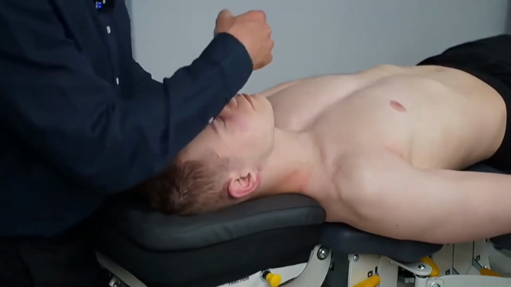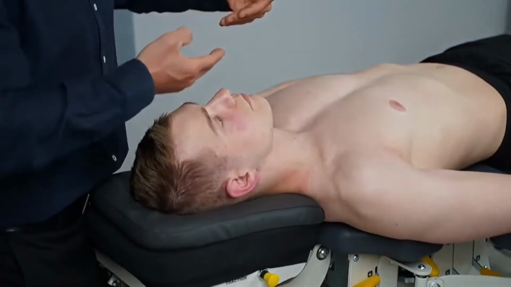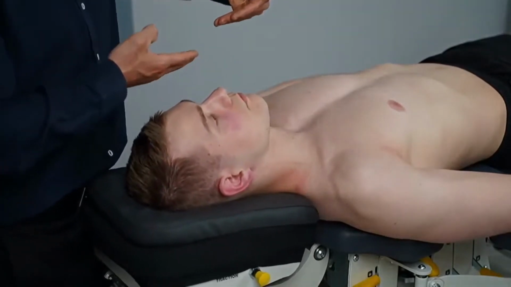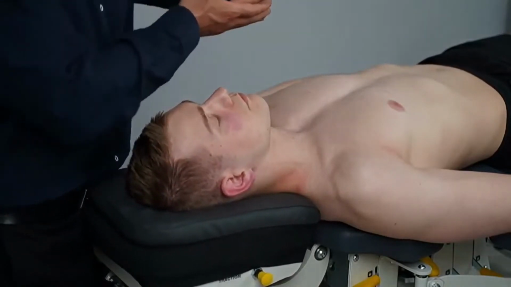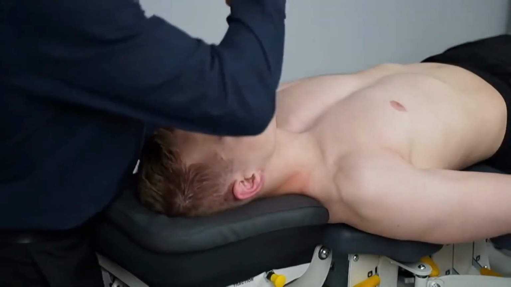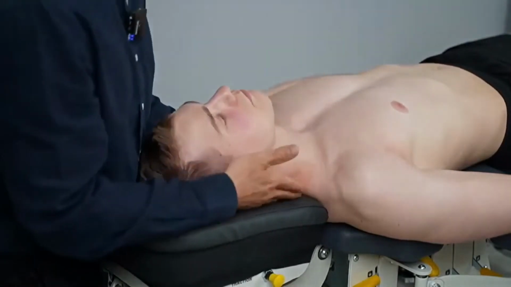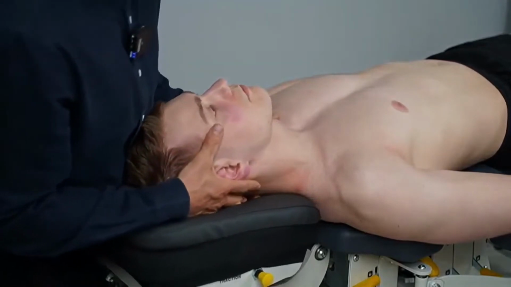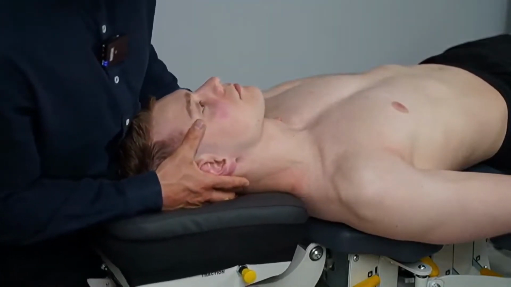closing of the facets on the left side when I'm having side bend here. So what I don't want is to have a closing and to push. It would be a lot of pressure. So I'm more willing at having a fixation here on the left side and opening the right side.